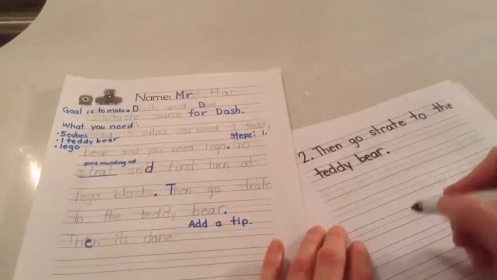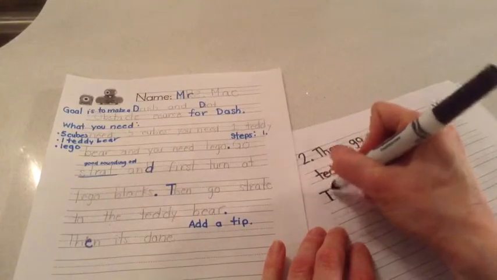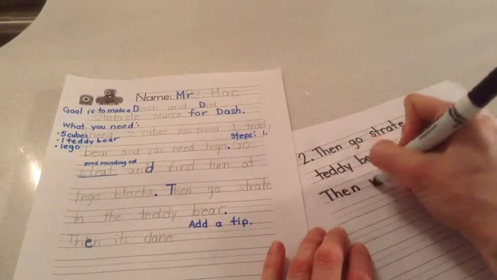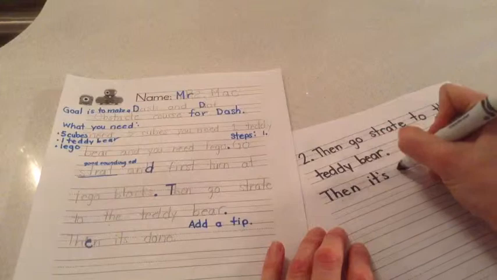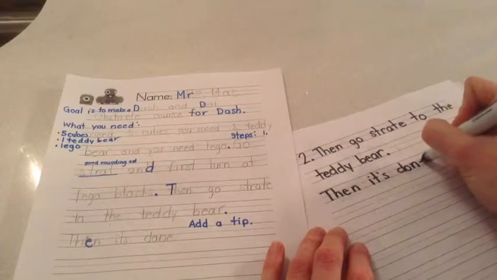Now my closing sentence is then it's done. So I'm going to go ahead and write that. Then it's done.